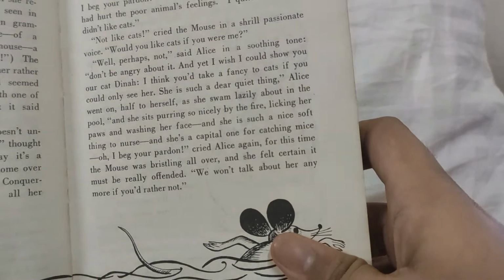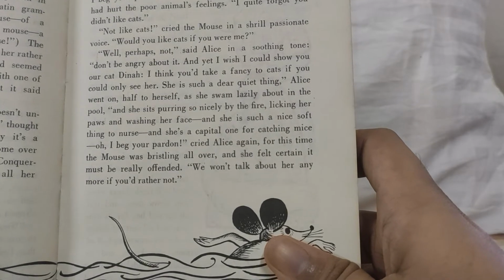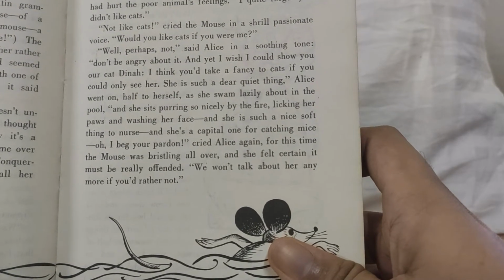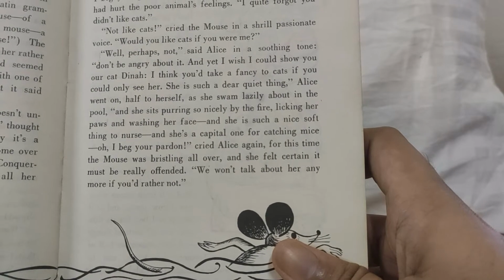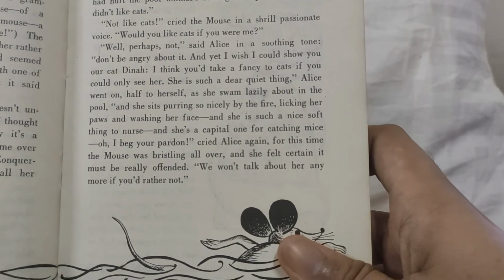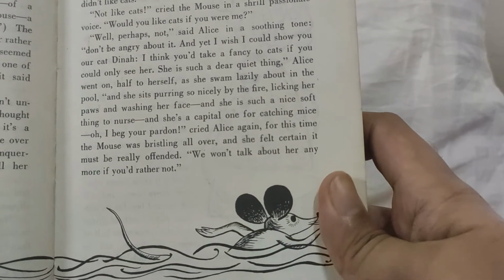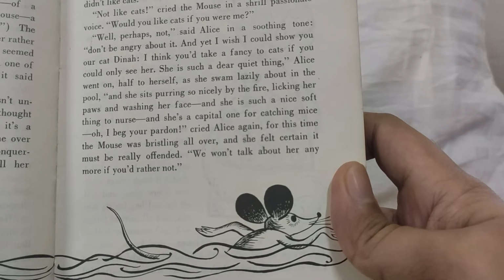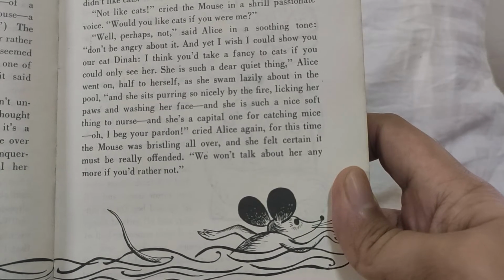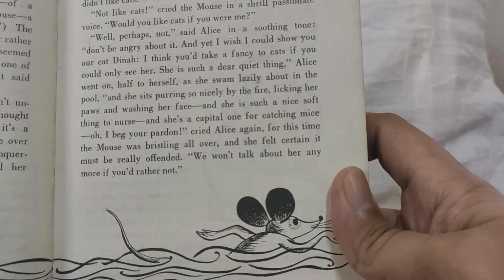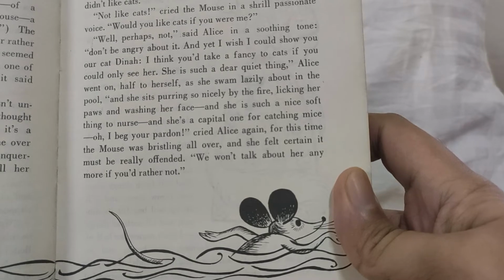"Well, perhaps not," said Alice in a soothing tone. "Don't be angry about it. And yet I wish I could show you our cat Dinah. I think you'd take a fancy to cats if you could only see her. She is such a dear quiet thing," Alice went on half to herself, as she swam lazily about in the pool. "And she sits purring so nicely by the fire, licking her paws and washing her face, and she is such a nice, soft thing to nurse. And she's the capital one for catching mice."